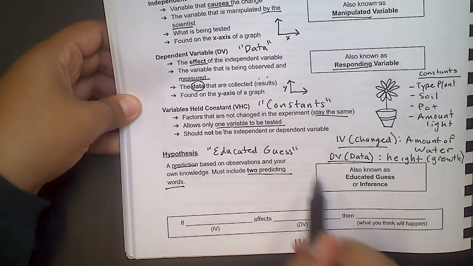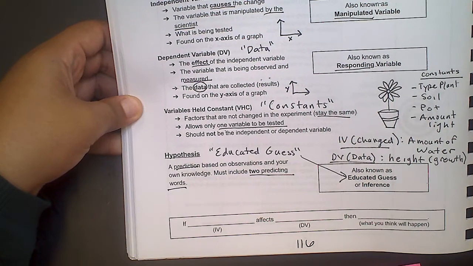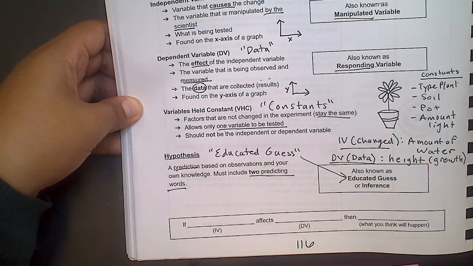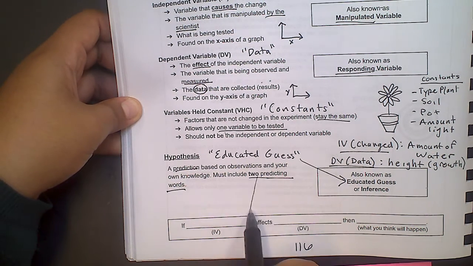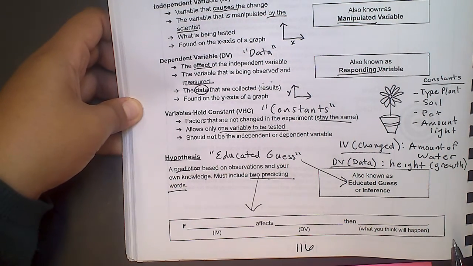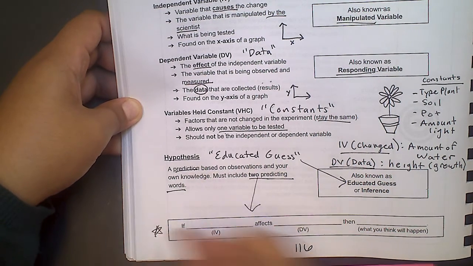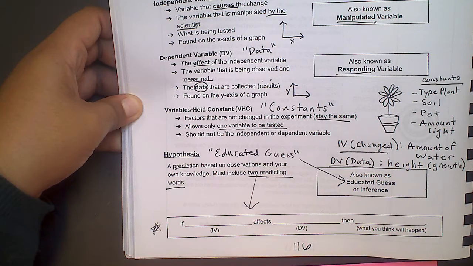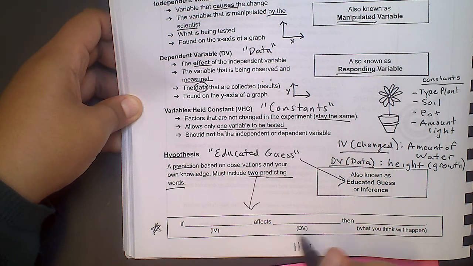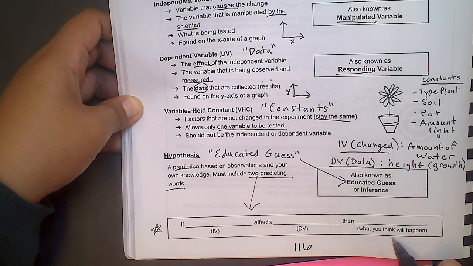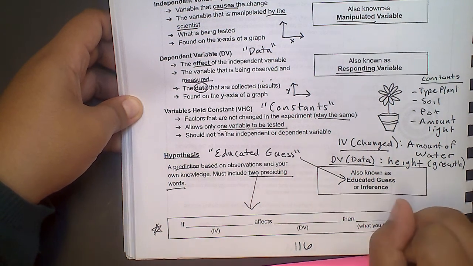So like I said, we call this an educated guess or an inference. So that here is where it's talking about two predicting words. We are going to use this sentence frame for all hypotheses that we do in science. So if the IV affects the DV, then your prediction or your guess will go here.